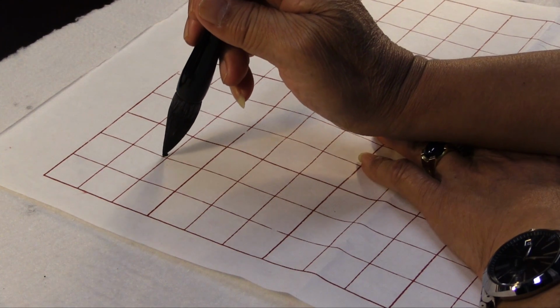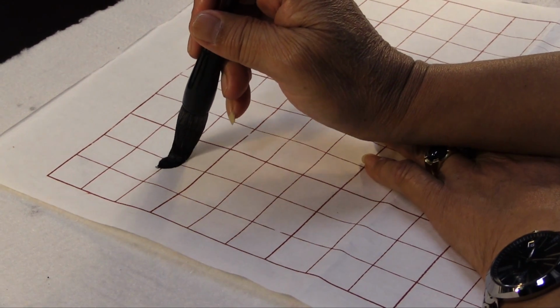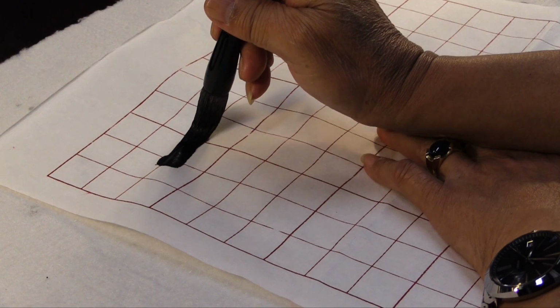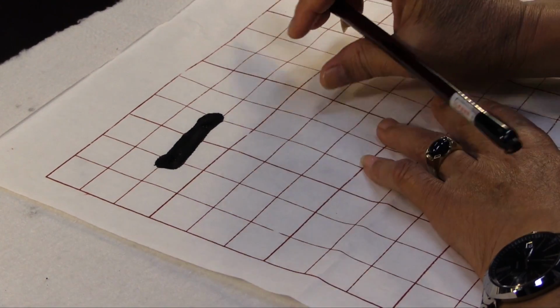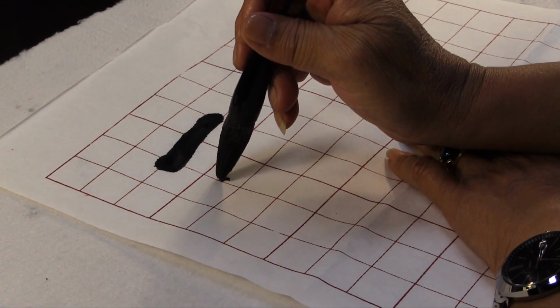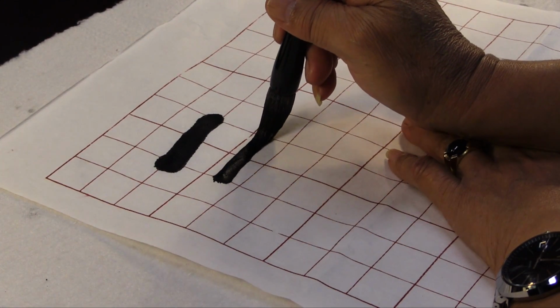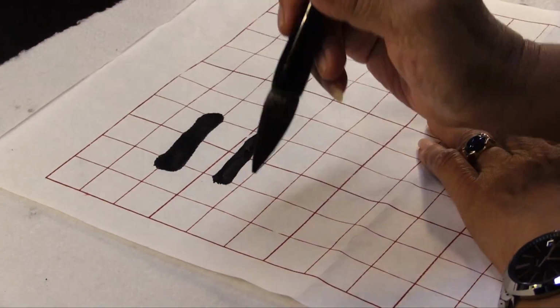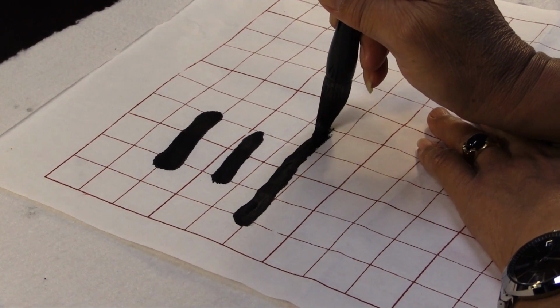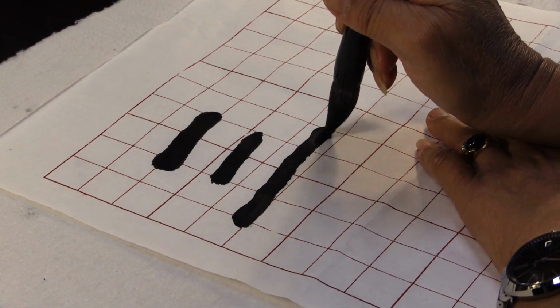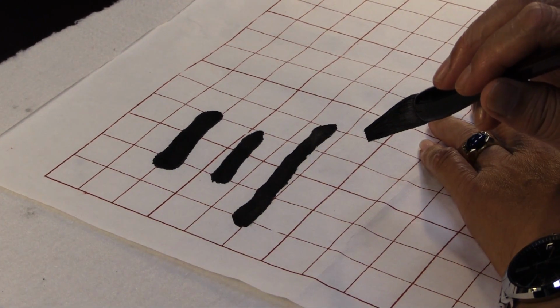You have to... I mean, the horizontal line should be going up. It's like this.